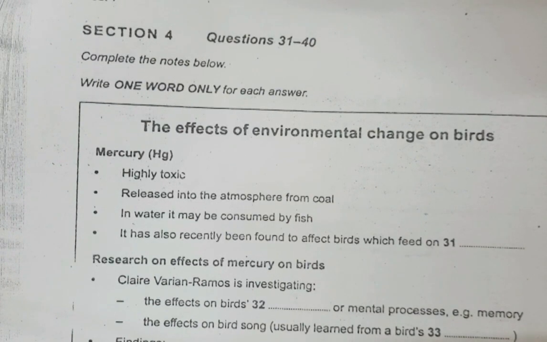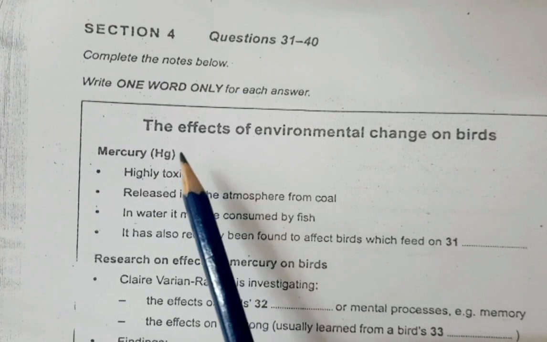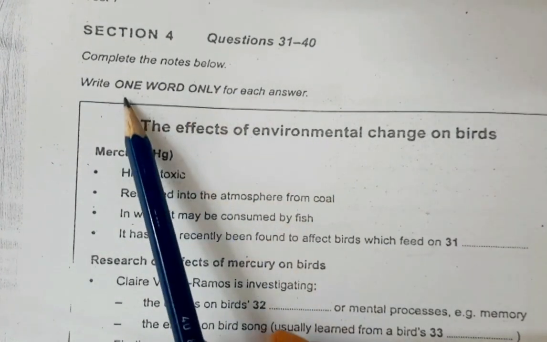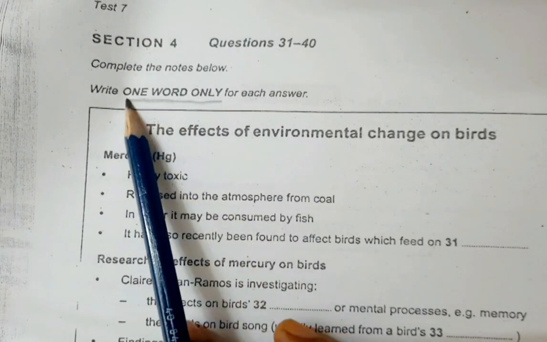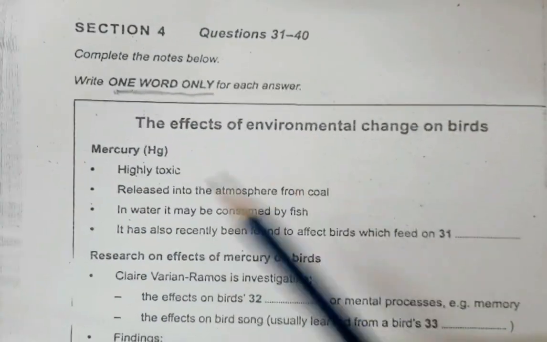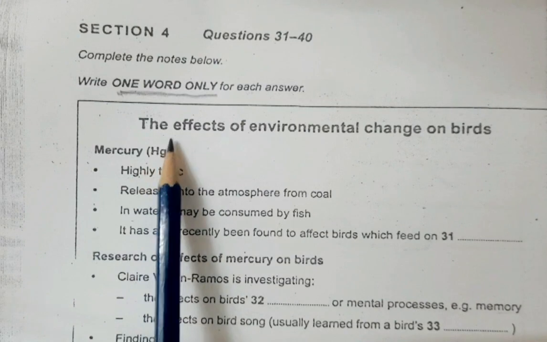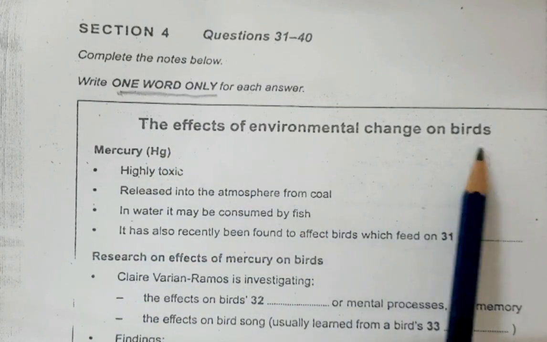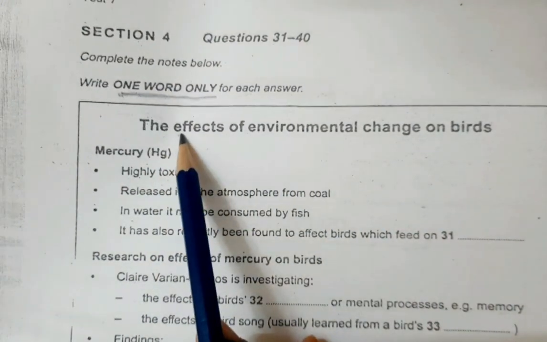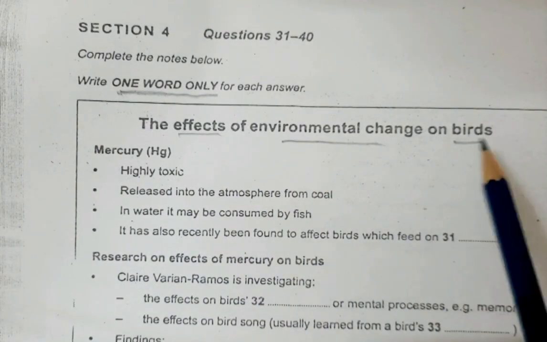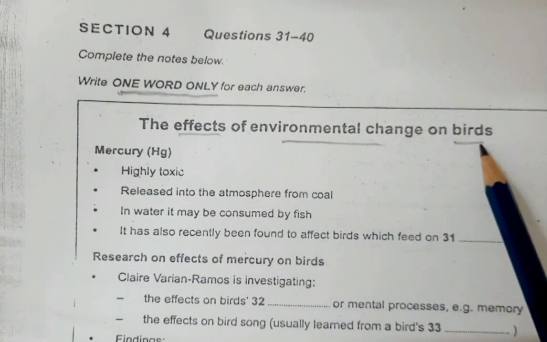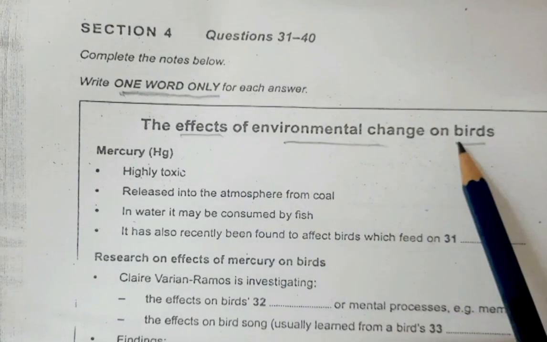Let's start. At the very beginning, we will read the instructions written here. Complete the notes below using one word only. So your answer is going to be one word. Next, we will read the topic line. The topic is the effects of environmental change on birds. That means, for the changing environment, how birds are getting affected, that is our topic.